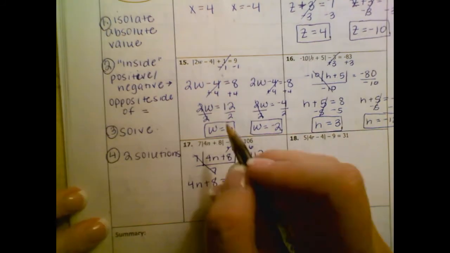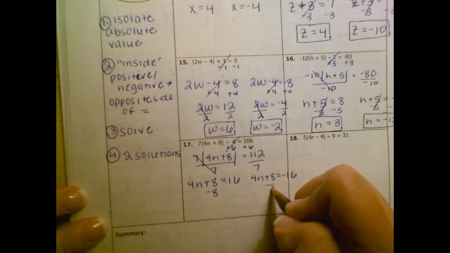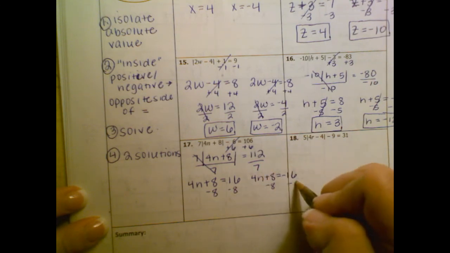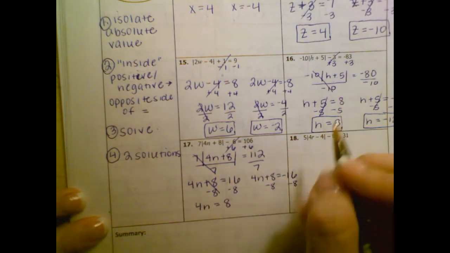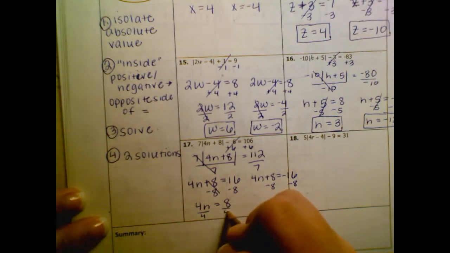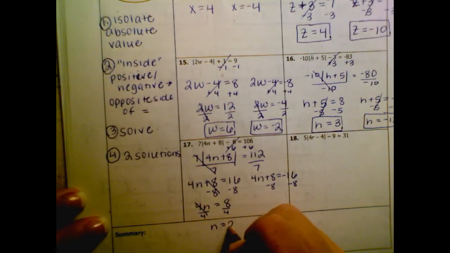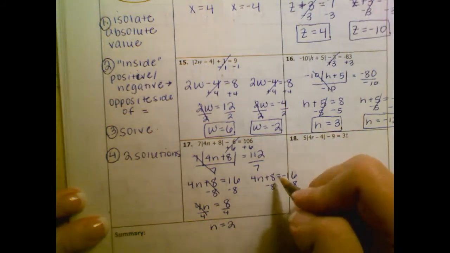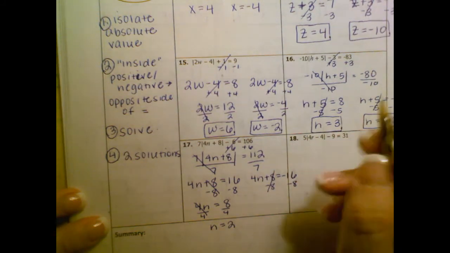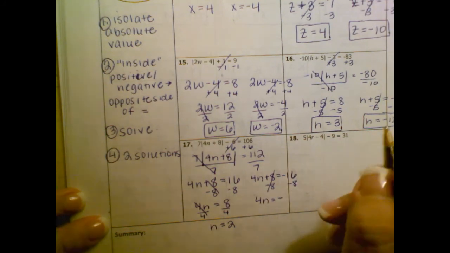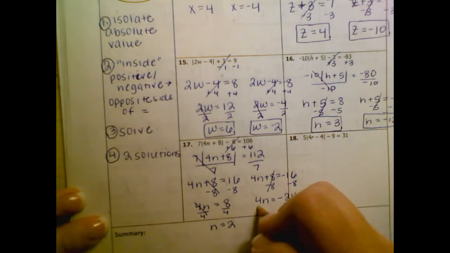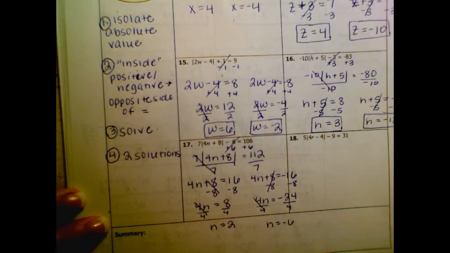From here, 2 steps. So I'm going to subtract 8. 16 minus 8 gives me 8. Divide by 4. I have n equals 2. I already went ahead and minus my 8. Negative 16 minus 8 gives me negative 24. N equals negative 6. So these are my 2 solutions.